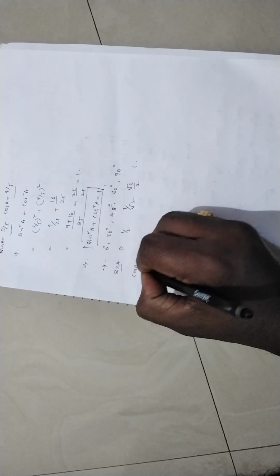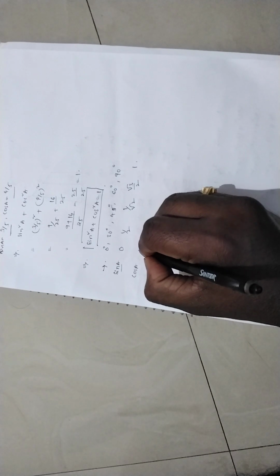Sin 90 is 1. Cos A will be the reverse of this, the first being 1, then root 3 by 2, then 1 by root 2, then 1 by 2, and then 0.